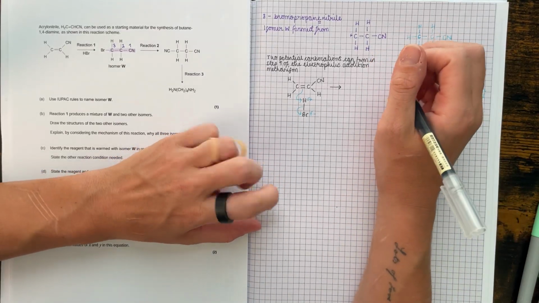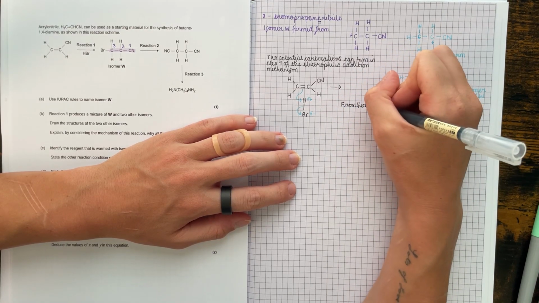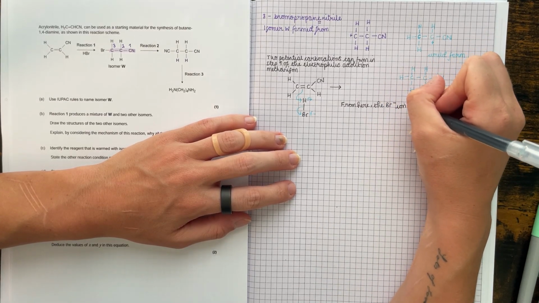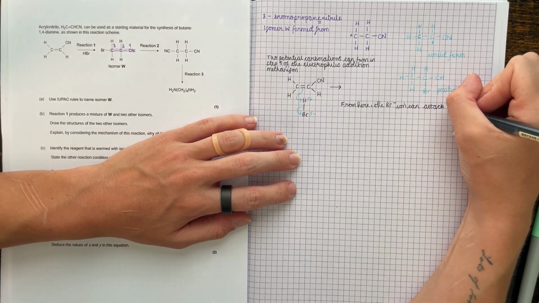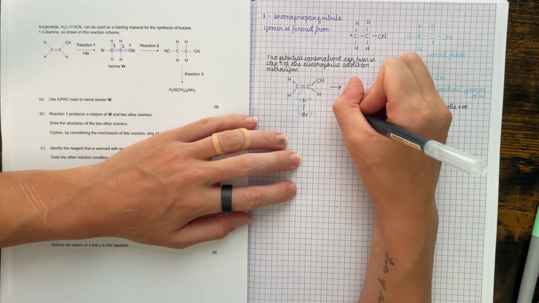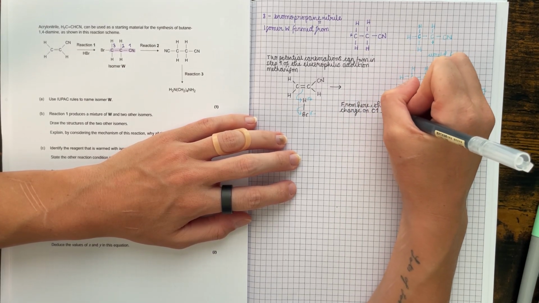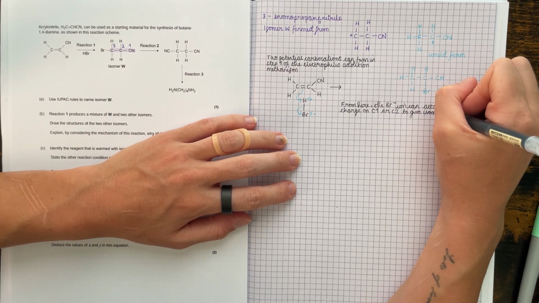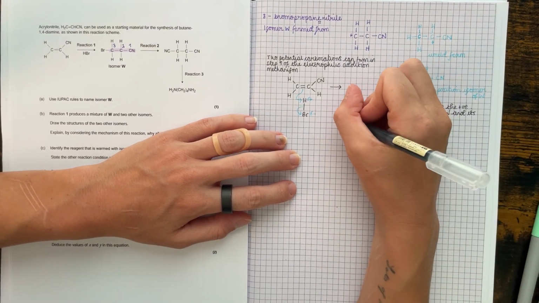And then from there, the Br minus ion can attack the positive charge on carbon 1 or carbon 2 to give isomer W and its position isomer.